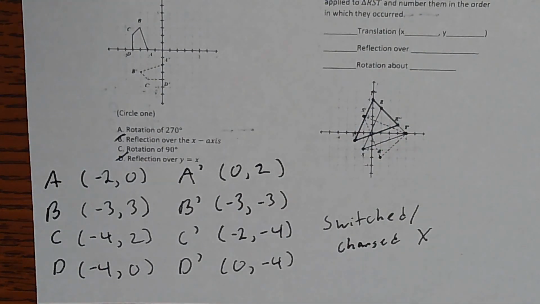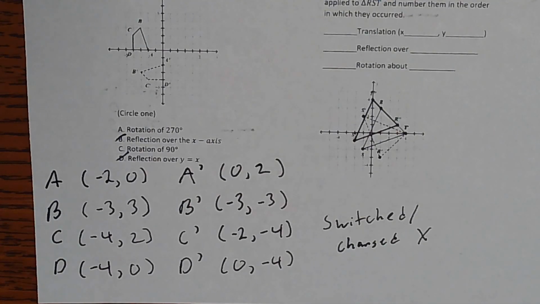So it's between two. Out of 270 and 90 degrees, which one switches the X? Which one, Bryce? Say it. 90? Is it 90 actually? I thought it was 270. Let me check.